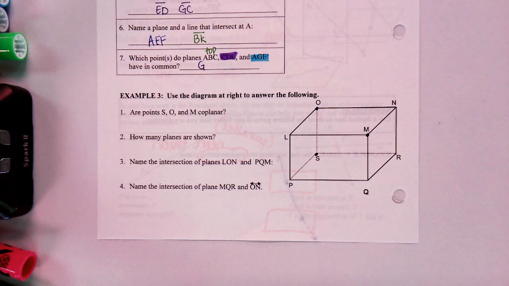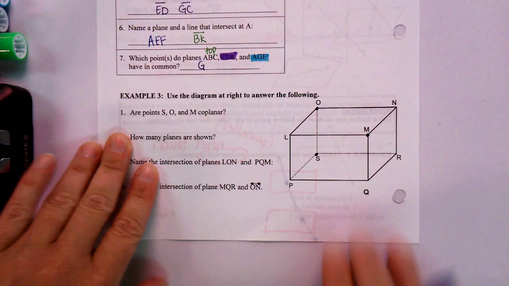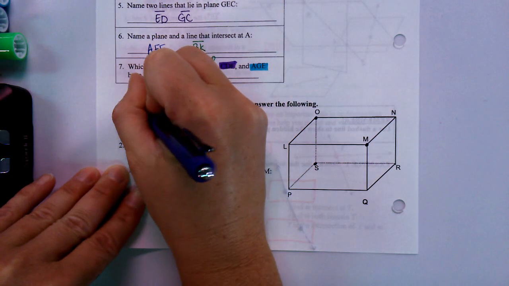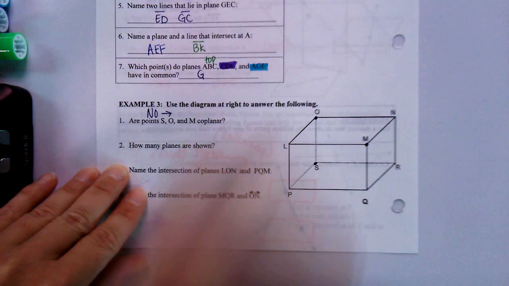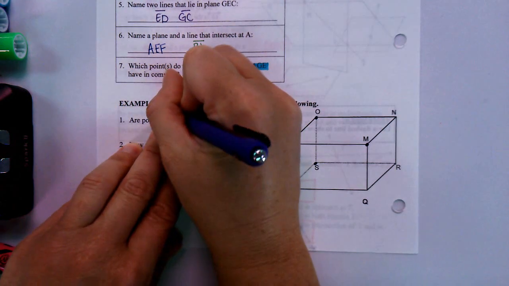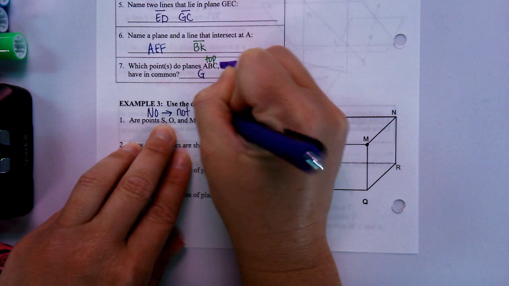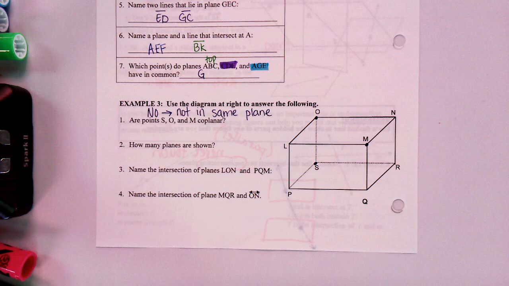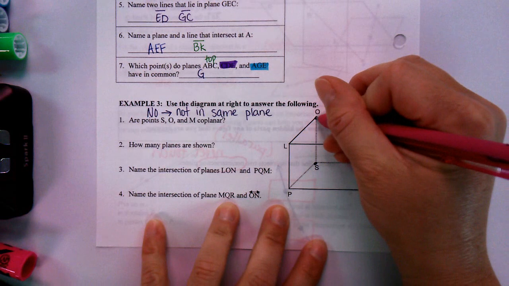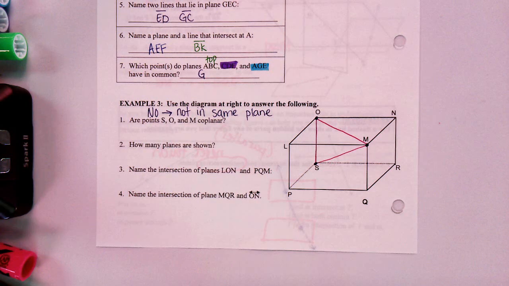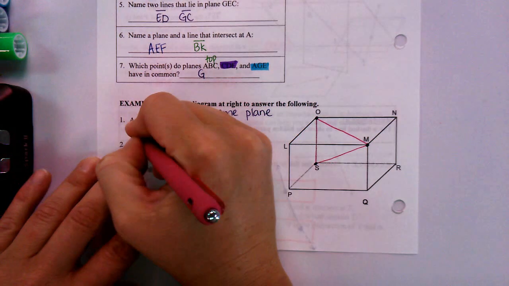No. So, there are two answers to this, and I try not to put a lot of these on tests and quizzes, but they exist. So, if I say no, then my justification has to be that they're not in the same plane. Now, if you remember from Friday, technically, if I connect these points, do they make a triangle? Yes. So can they make a plane? Yes, they can.